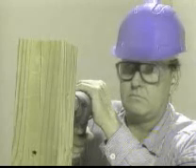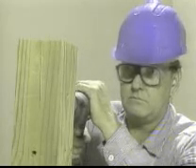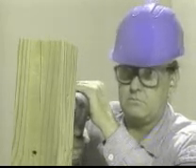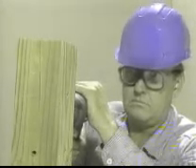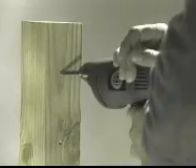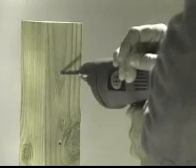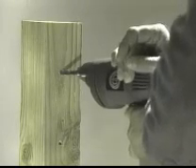When you're using a power tool, stay alert and keep your mind on what you're doing. Most power tool accidents occur when the operator's attention wanders. Keep all parts of your body a safe distance from the working end of the power tool.